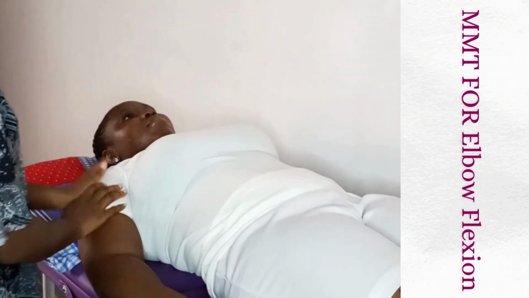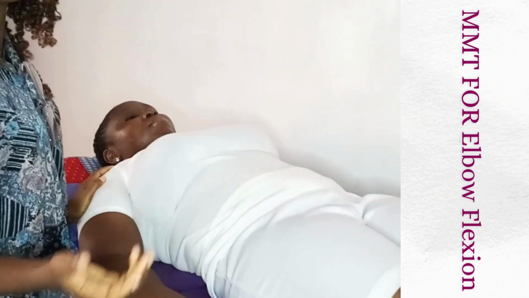So what I want to do is stabilize the proximal joint, the joint that is just proximal to it. And we do this to avoid any trick movements, any compensatory movements that might give false results basically.